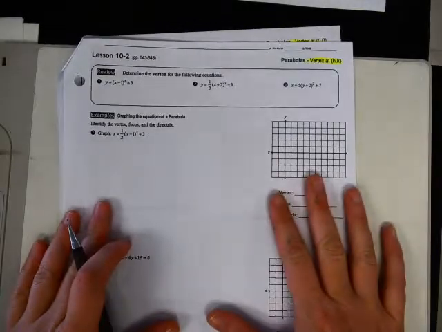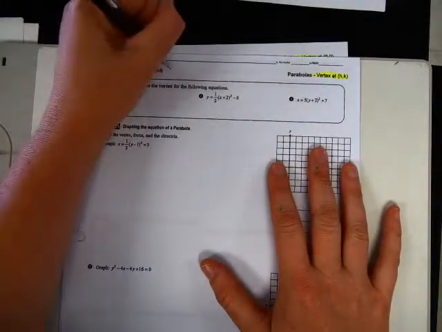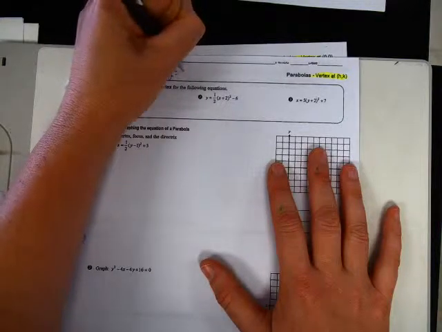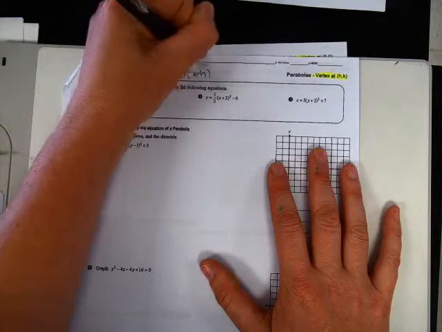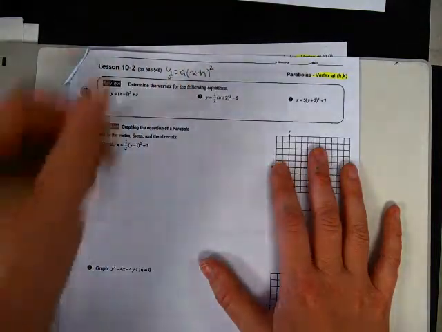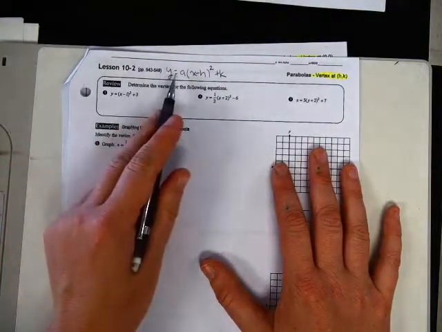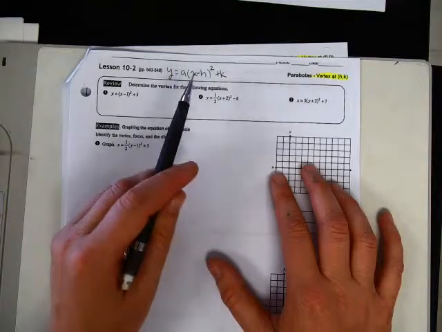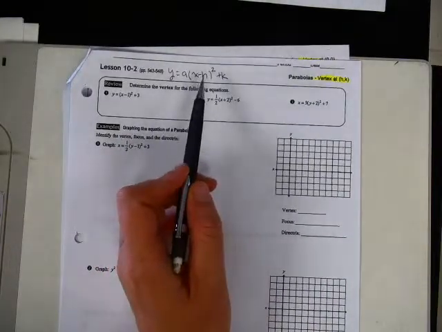We will be looking at parabolas of the form y equals a times (x minus h) squared plus k, where a could be positive or negative. If it's positive, our parabola will go up. If it's negative, our parabola will go down, just like in the previous section. And our vertex is at h, k.